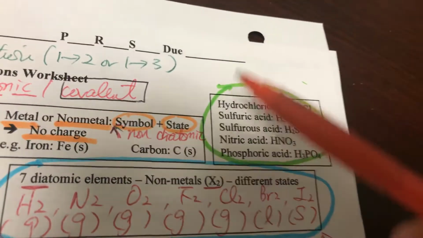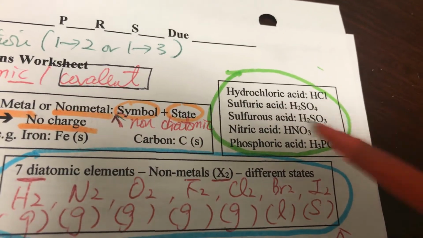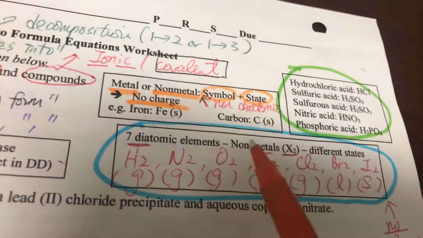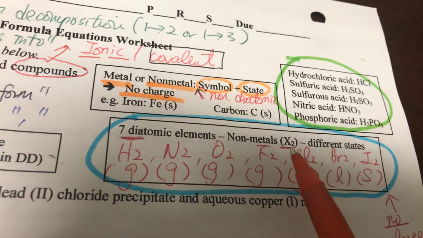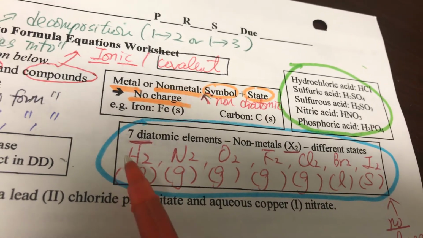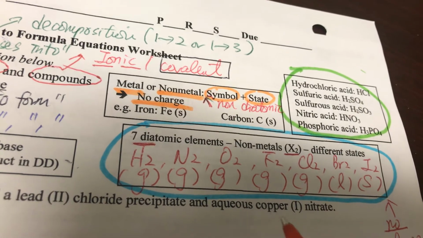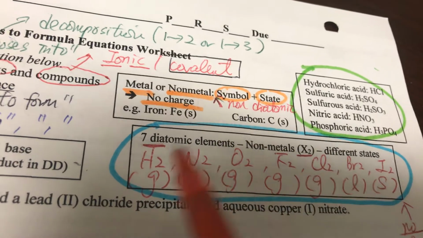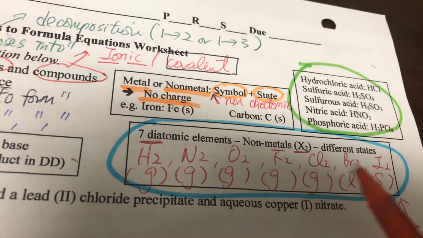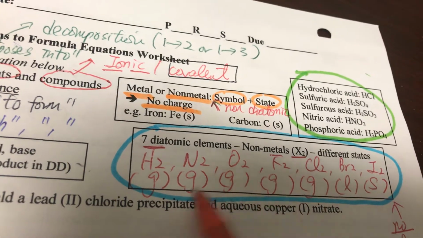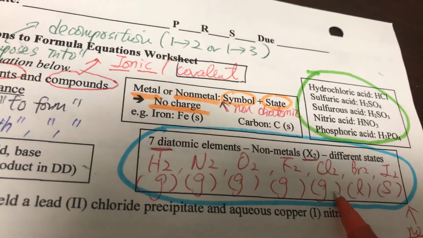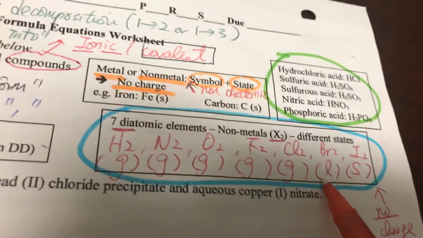I also give you a list of acids, hydrochloric acid, sulfuric acid. You're going to learn these again at the end of the year, so you don't need to remember them. I will give you the list. I also have 7 diatomic elements. These 7 diatomic elements must be written in the form of 2. They have different states. When you write down the 7 diatomic elements, try to remember them in this order: H2, N2, O2, F2, Cl2, Br2, and I2. Don't jump back and forth, because if you write them in this order, the first 5 are gas. And then the next one is liquid.